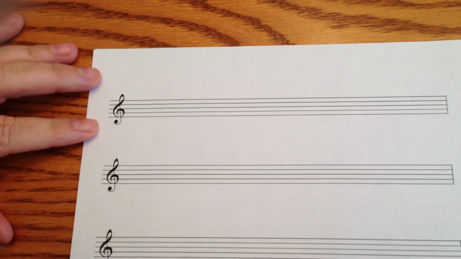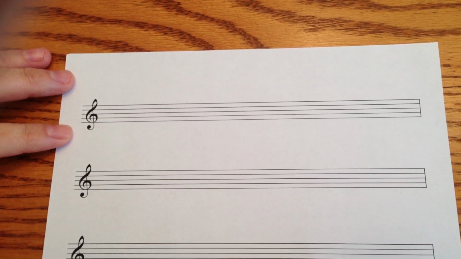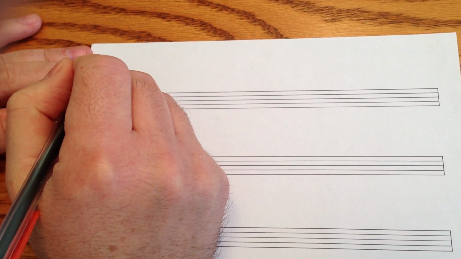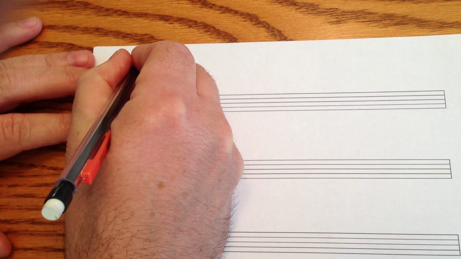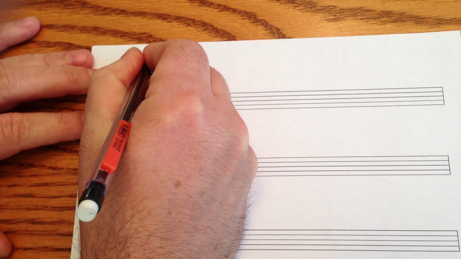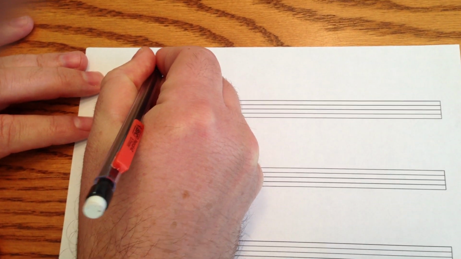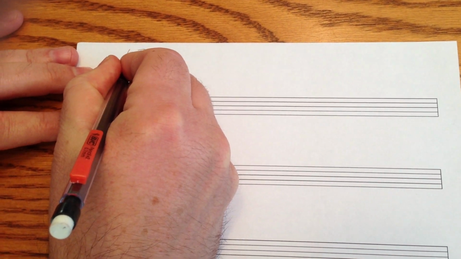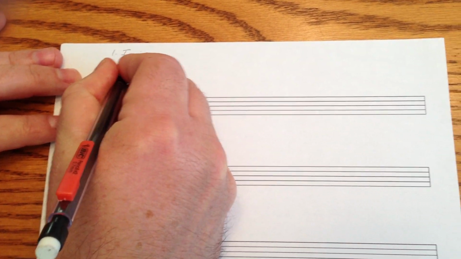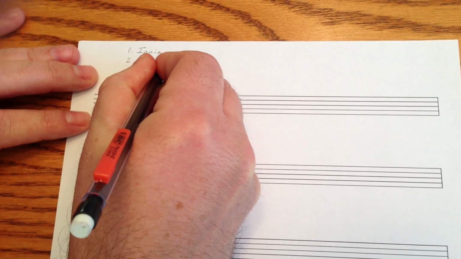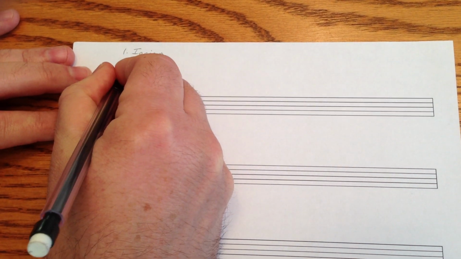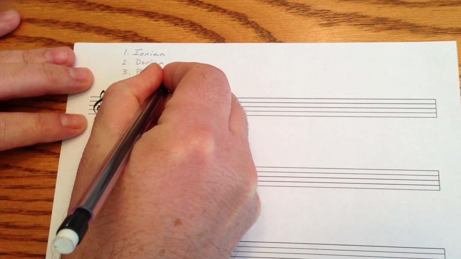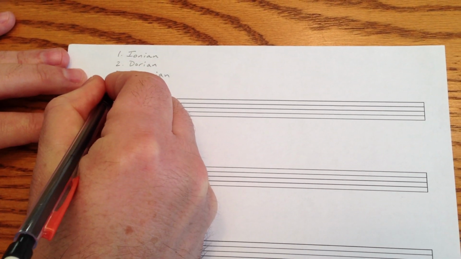Okay, now I'm going to show you on paper what we've been talking about at the piano about the modes. First of all, you have to remember the names of the modes. So mode number 1 is called what? Ionian. Mode number 2, Dorian. Mode number 3, Phrygian.